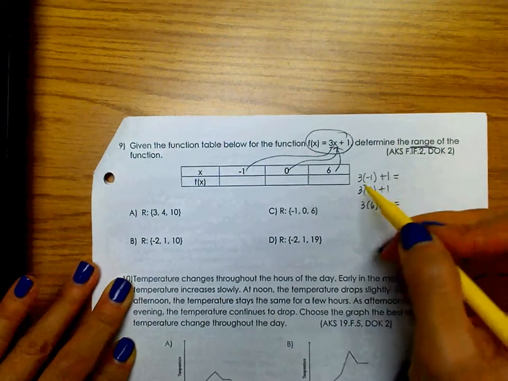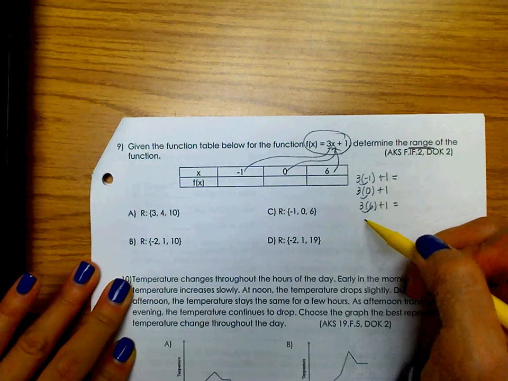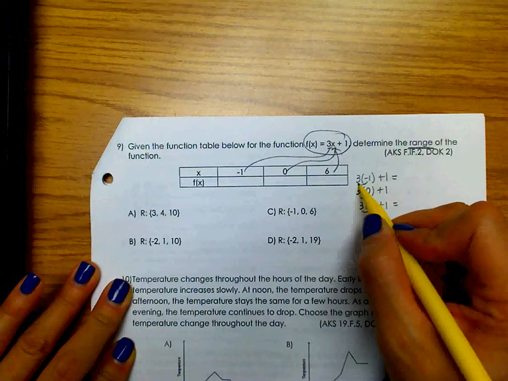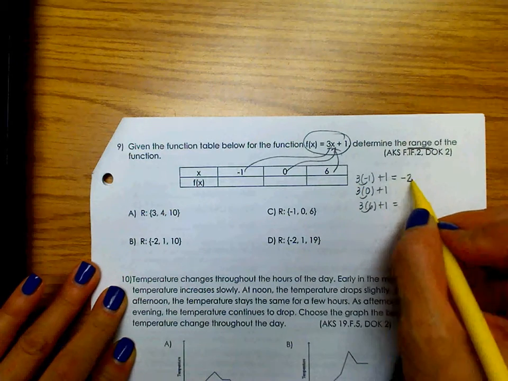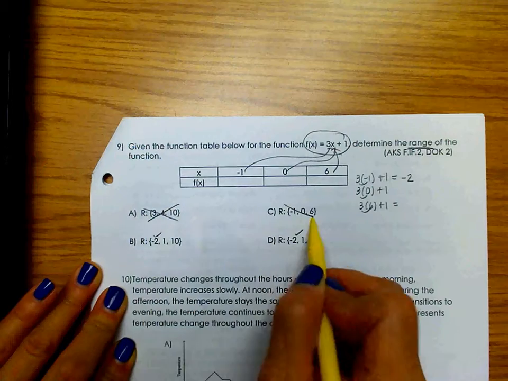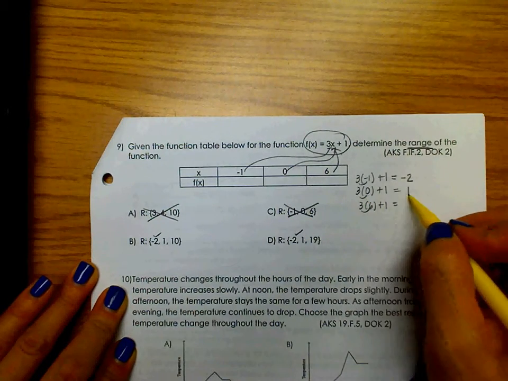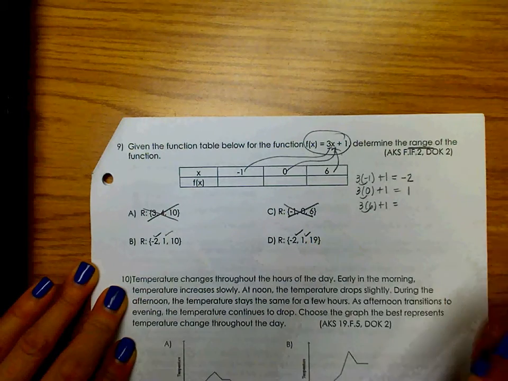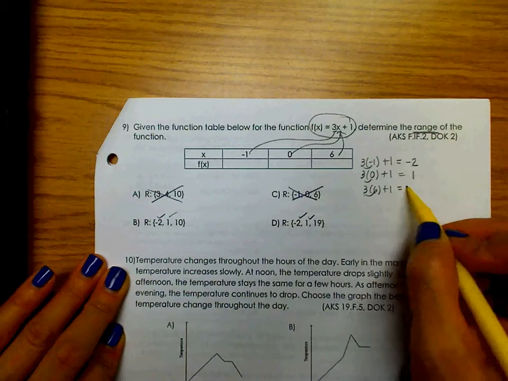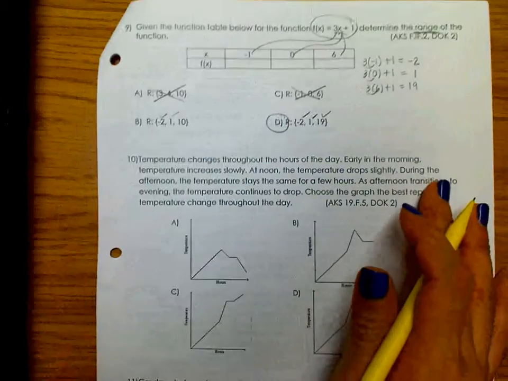When you do the math, you always have to do multiplication first, not because these are the first two numbers, but because multiplication happens before addition. So this is going to be -3 plus 1, that's a -2. Do I have a -2 here? Yep, this one and this one, and this one doesn't, so it's not these. Then 3 times 0 is 0, plus 1 equals 1. Yep, there's a 1, there's a 1. Looks like I'm going to have to check the third one. 3 times 6 is 18, plus 1 is 19, so that one is this one. So D is the correct answer.